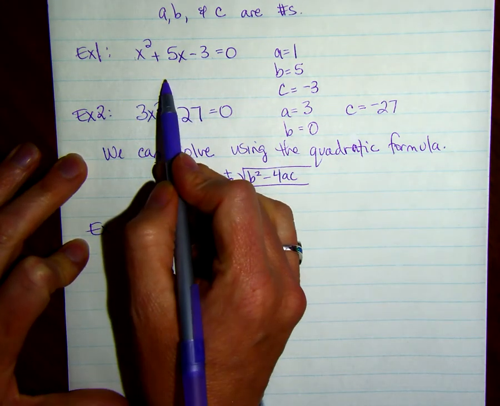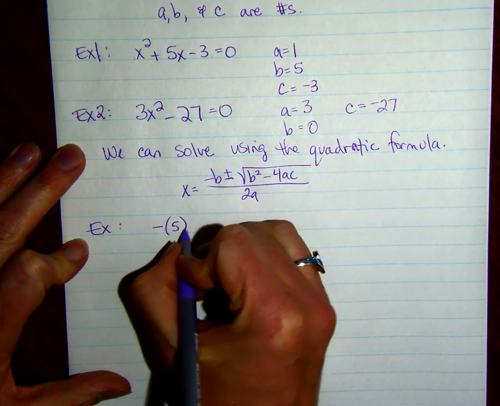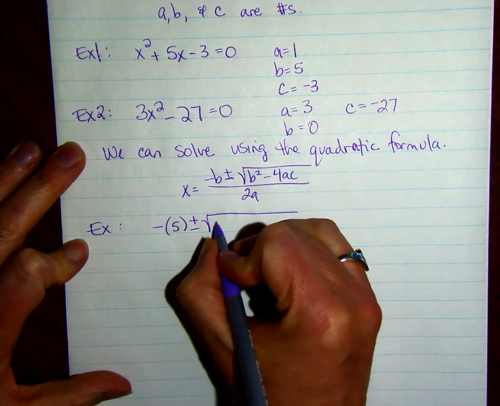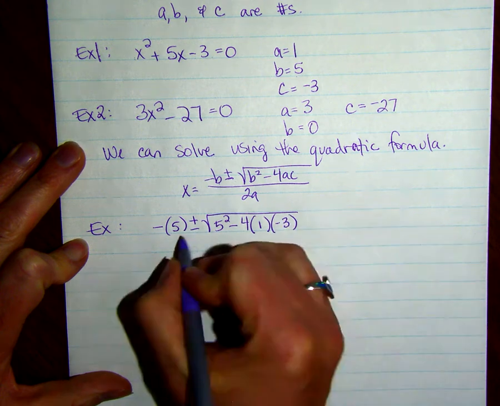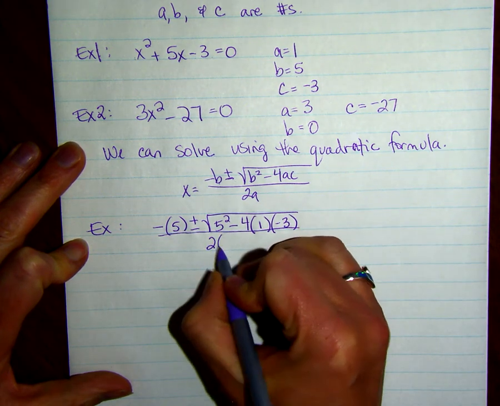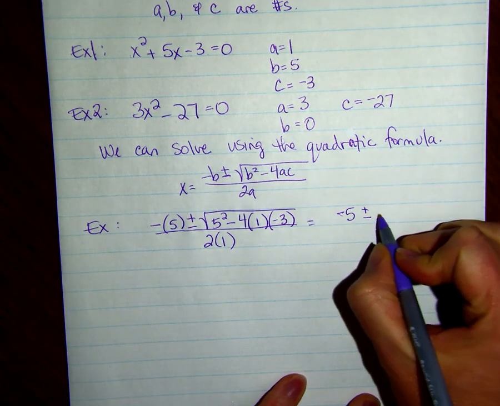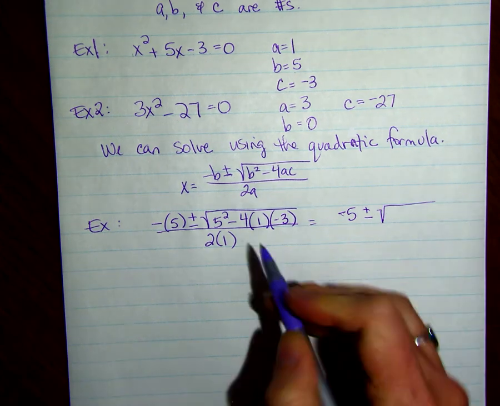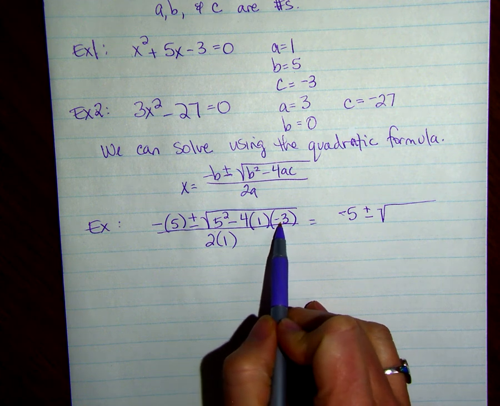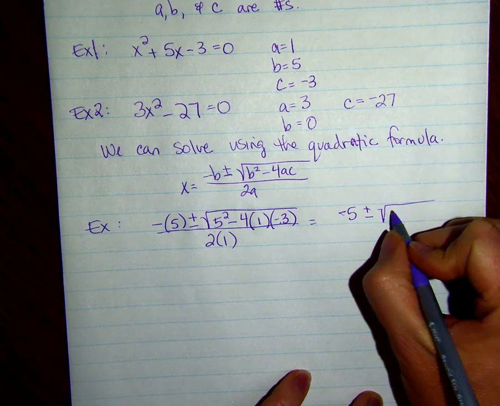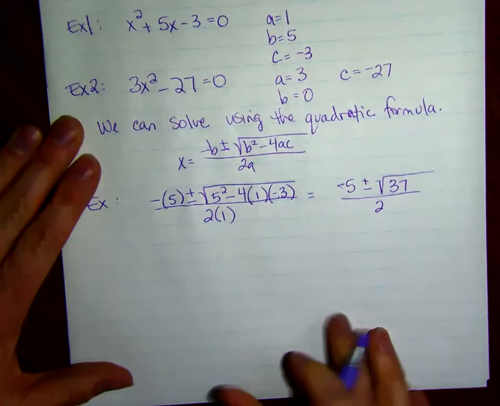So example 1, we have negative b, so b is 5. So we do negative 5 plus or minus the square root of b squared minus 4 times a times c, all over 2 times a. We're going to simplify here. We have negative 5 plus or minus the square root of 25 minus a negative 12, and that's the same thing as 25 plus 12. 25 plus 12 is 37, divided by 2. And those are your two solutions.